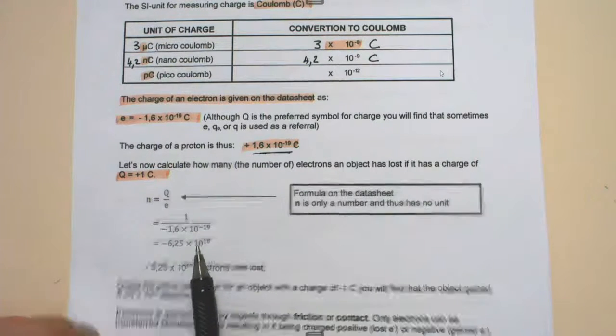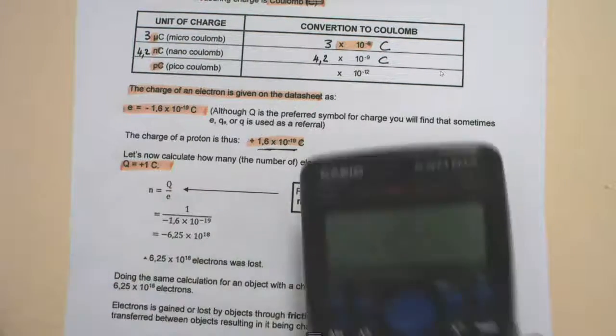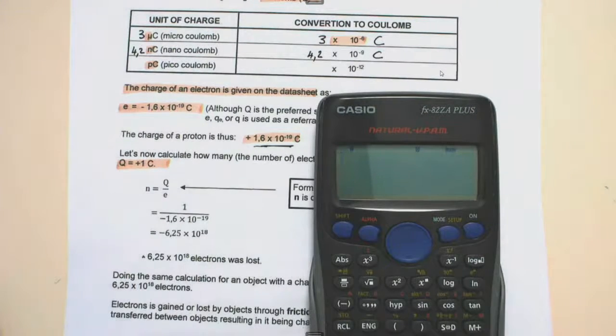Let us do this also for the purposes of exercise and go through all the steps. You take your calculator and you switch it on, and you say, all right, it's 1 divided by, and now it is negative 1,6.